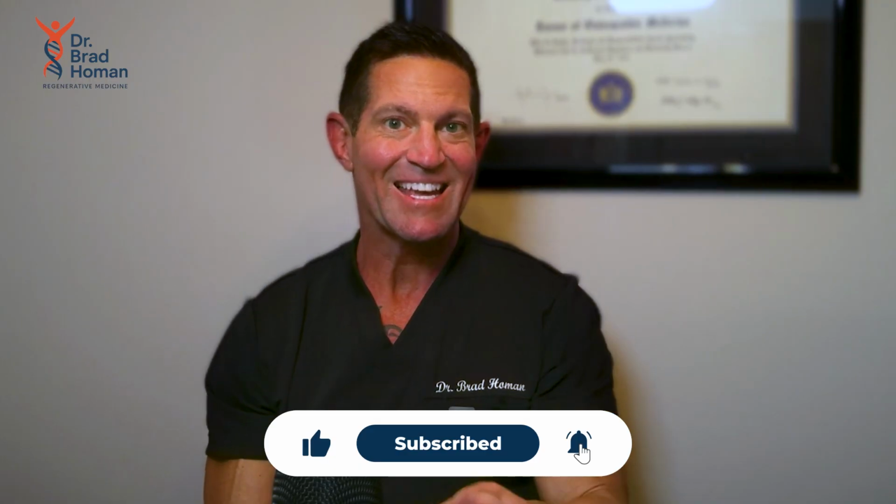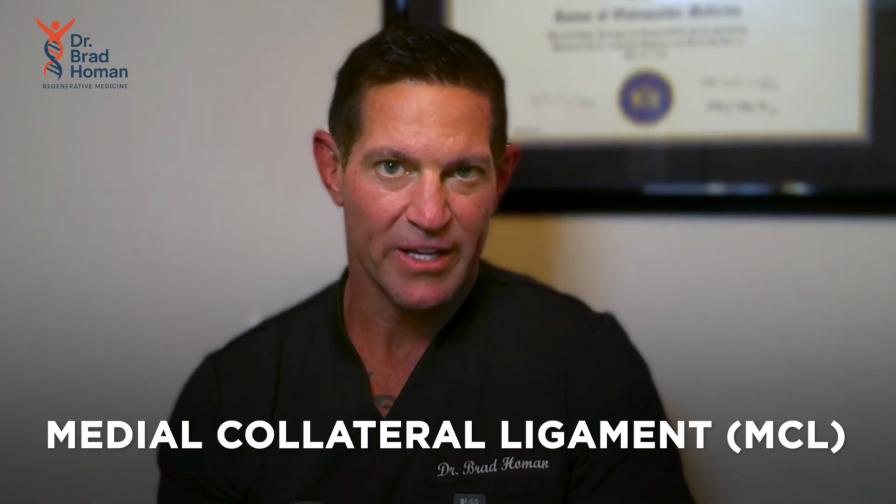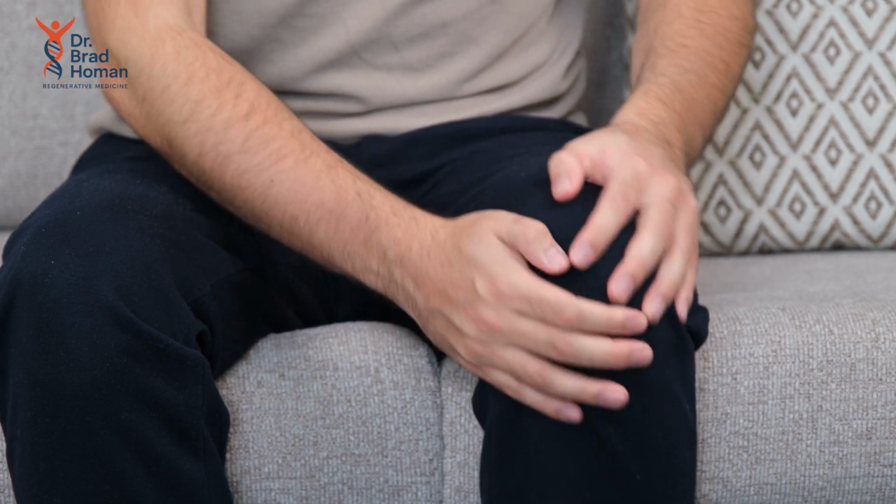I'm going to go into some detail on each one of these so you can figure out which one of these things could be causing your medial sided knee pain. So the first one is the medial collateral ligament. If you sprain that ligament, that can cause pain on the inside part of the knee. And most of the time, it's going to take a trauma to cause damage to the MCL.